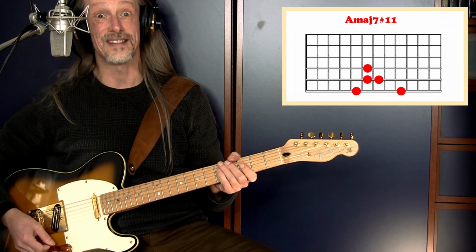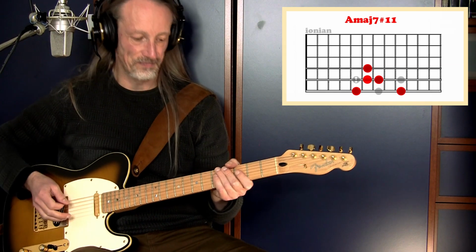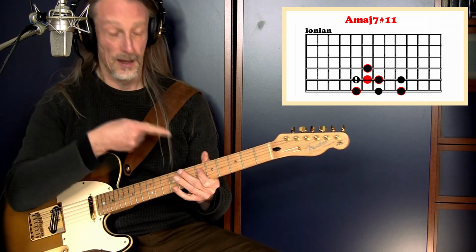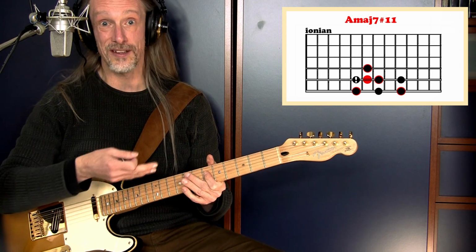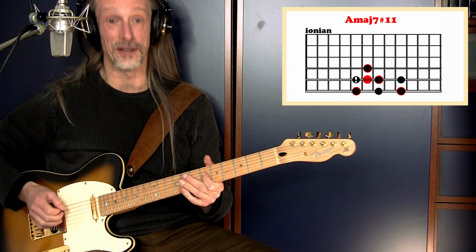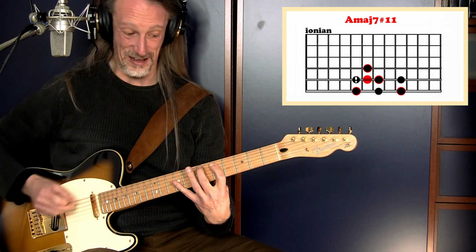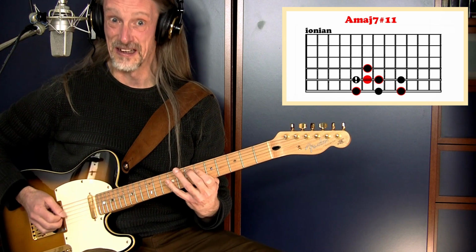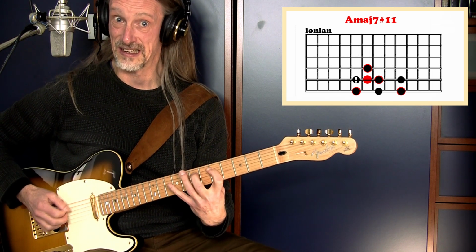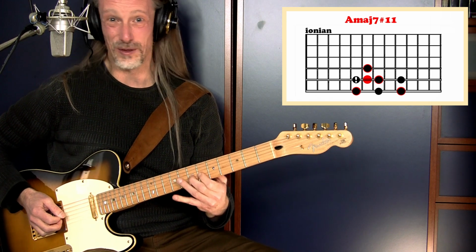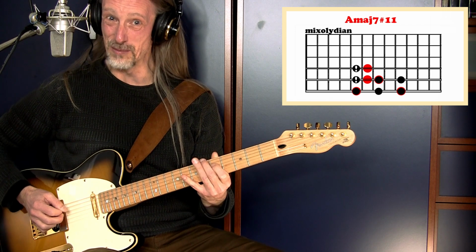Let me show you, starting with Ionian. Major seventh. Now it works again because it's also in the chord. But the perfect fourth, that's the problem. Also the mixolydian mode.